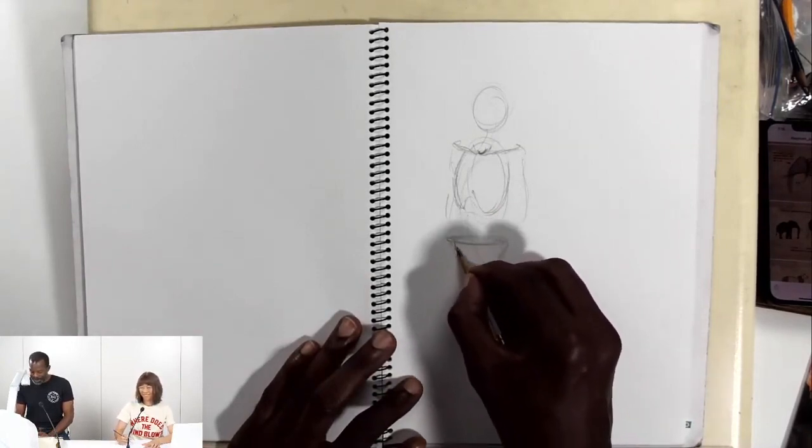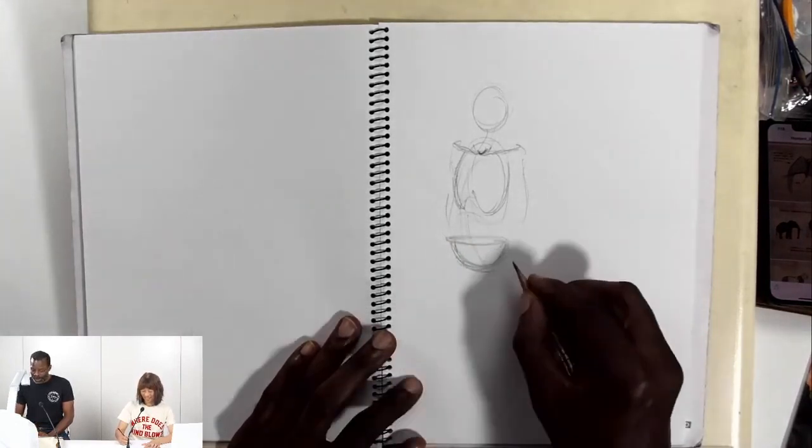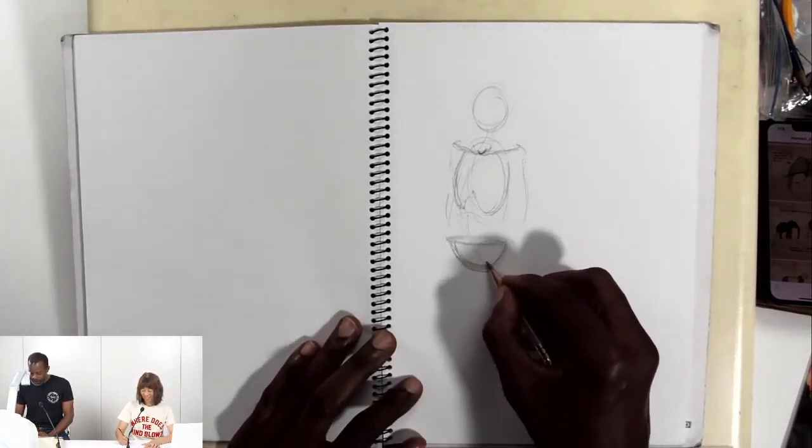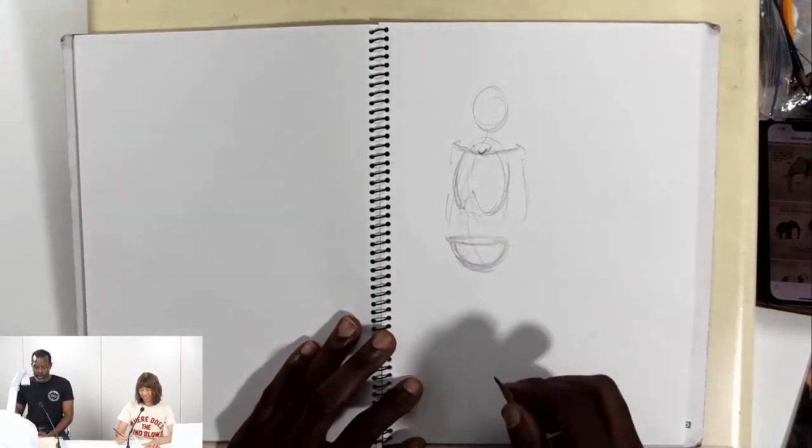Okay. And then down here, I was talking about this with Sana in terms of how to draw the pelvis. Today it's going to be a bowl, but I put this kind of mark generally for the pelvis area.